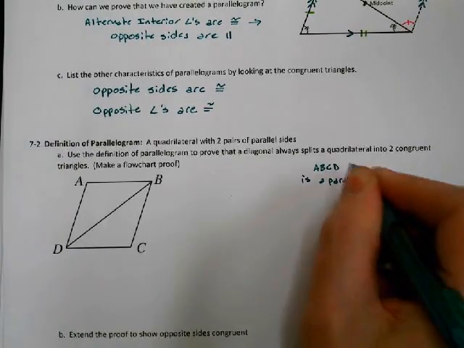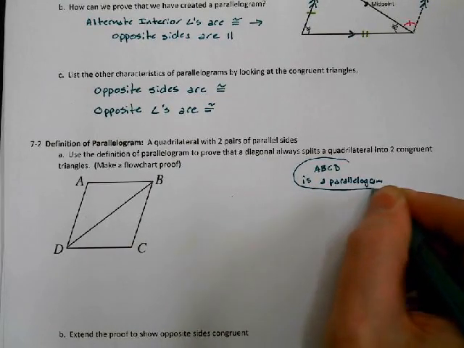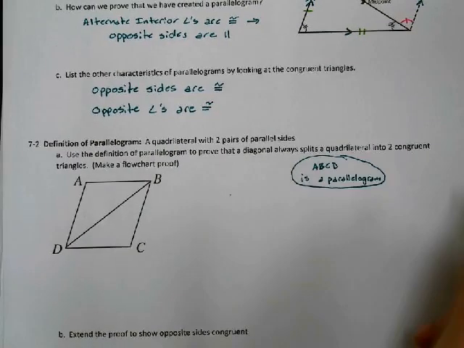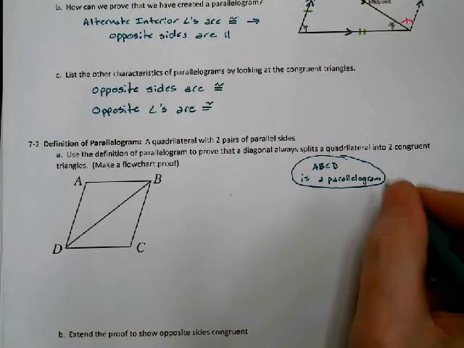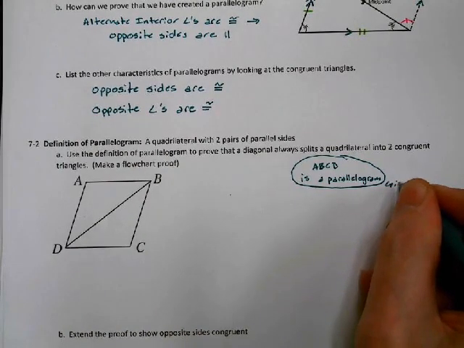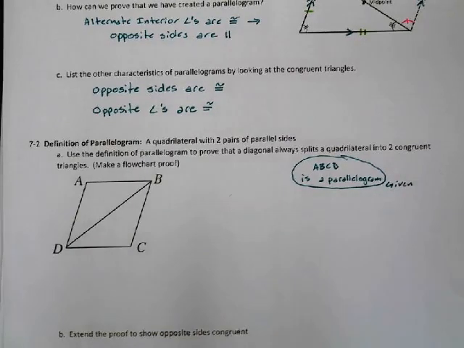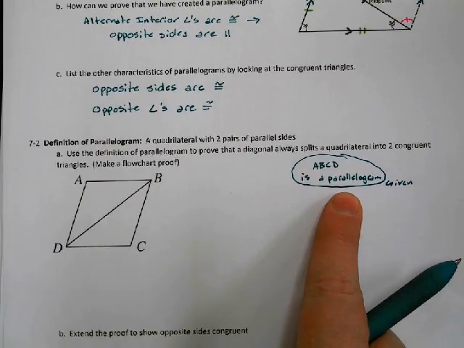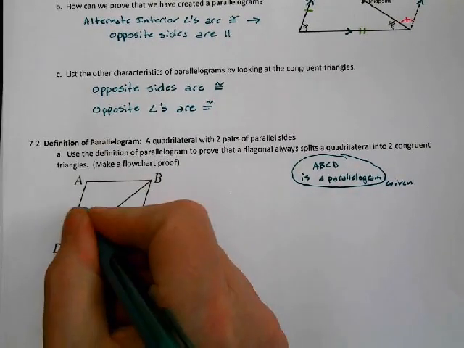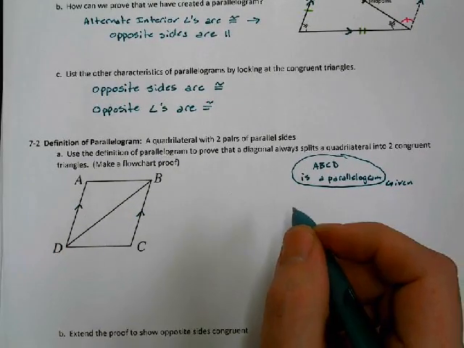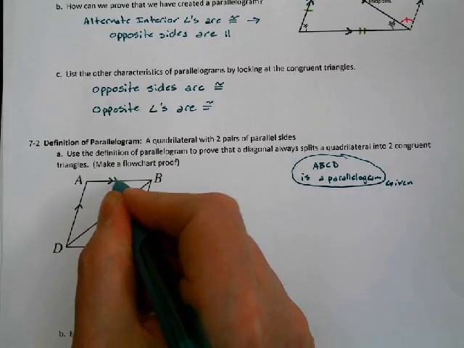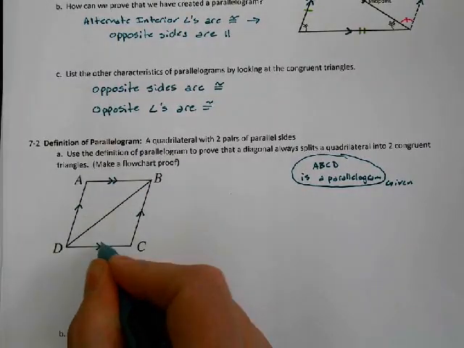All right, that's what we are given to start off with. And let's try to prove that these 2 triangles are congruent to each other. So this is given. Okay, so if it's a parallelogram, 2 things become true. I know that this side is parallel to this side, and I know that this side is parallel to this side. So let's write those 2 statements down.